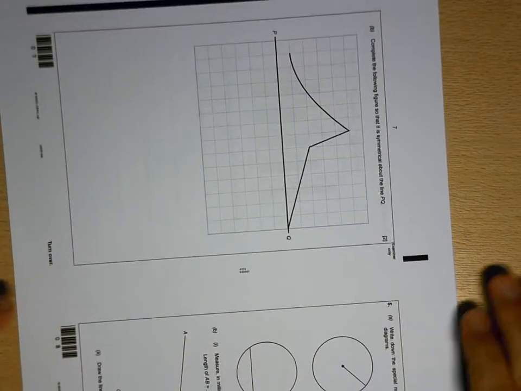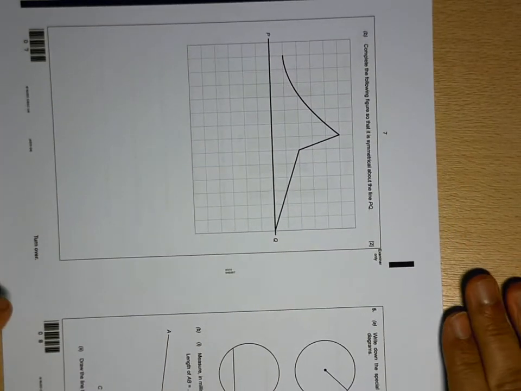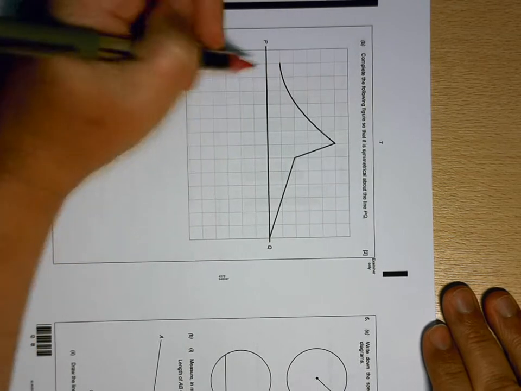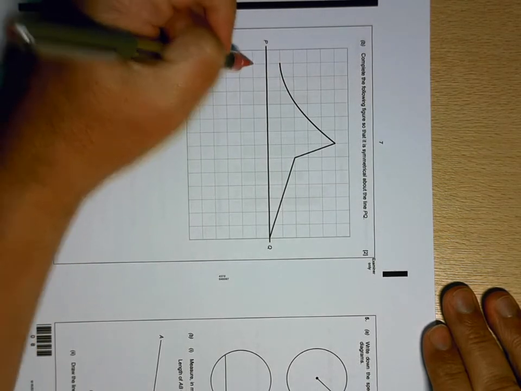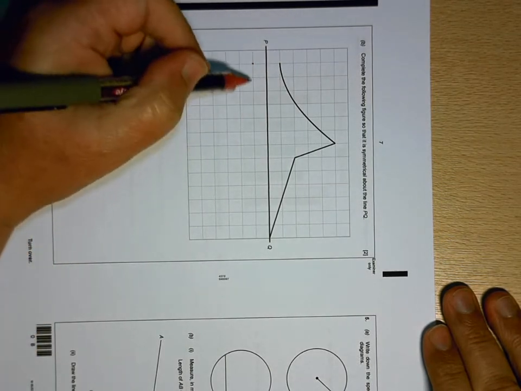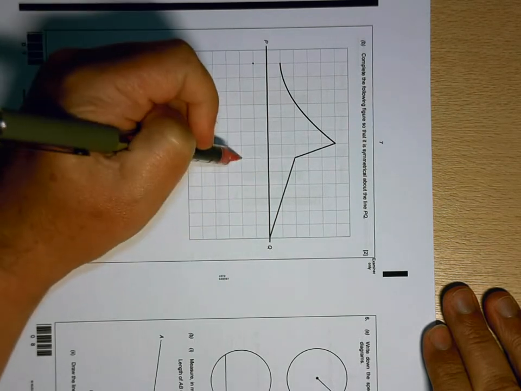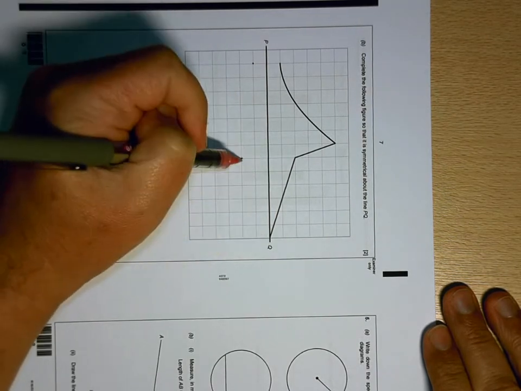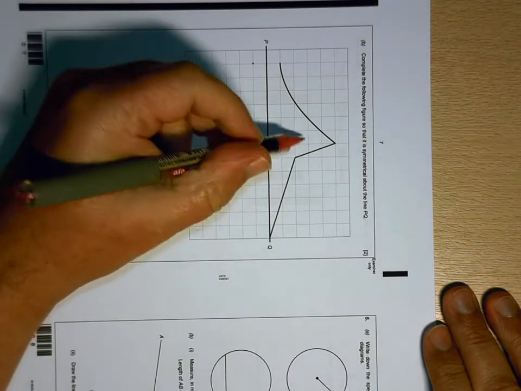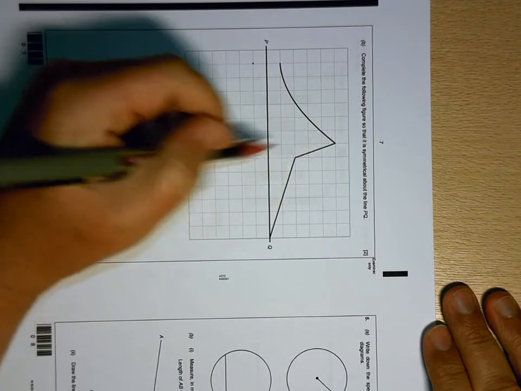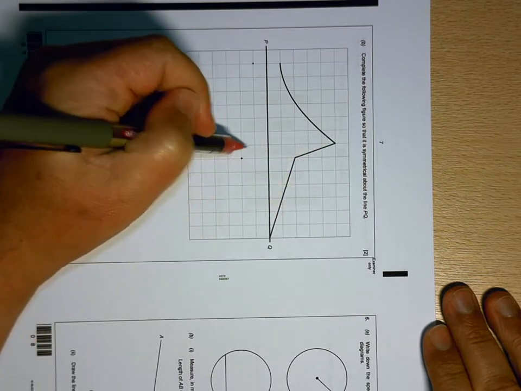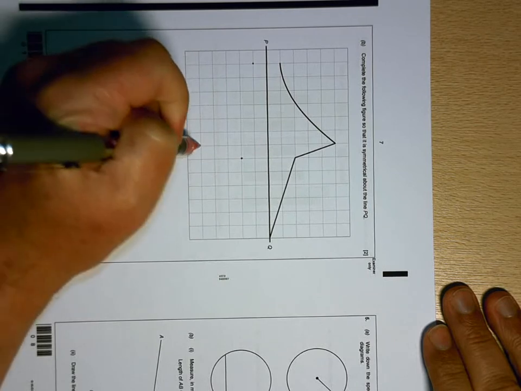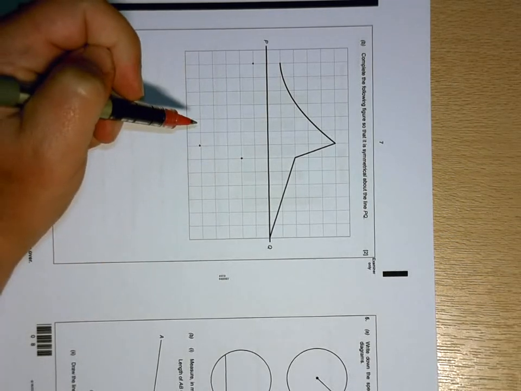Symmetry. Turn it around so that you're lined up. This one doesn't join up, so it's going to be a curve to there. It's going to join to that one there, 2 in, 2 in. This one is 1, 2, 3, 4, 5. 1, 2, 3, 4, 5 to there.